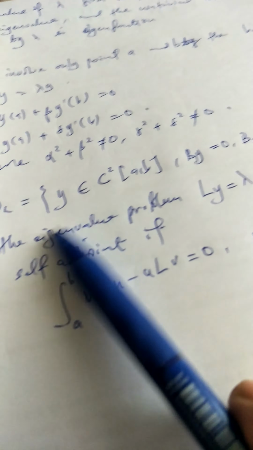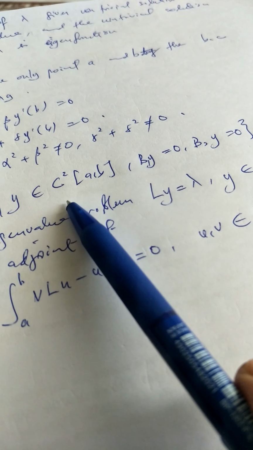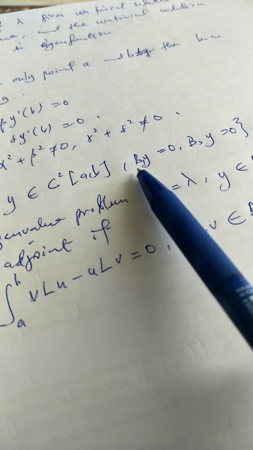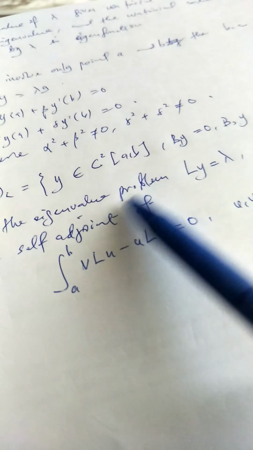Okay, so what is D(L)? D(L) is the set of y which satisfies that condition and also satisfies the boundary condition. So the eigenvalue problem Ly = λy, where y satisfies that condition. In other words, y is the solution to that equation. Then we say this eigenvalue problem with that boundary condition is self-adjoint if it satisfies that equation, dx.